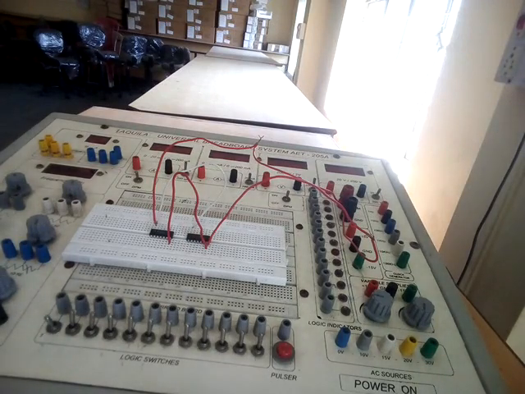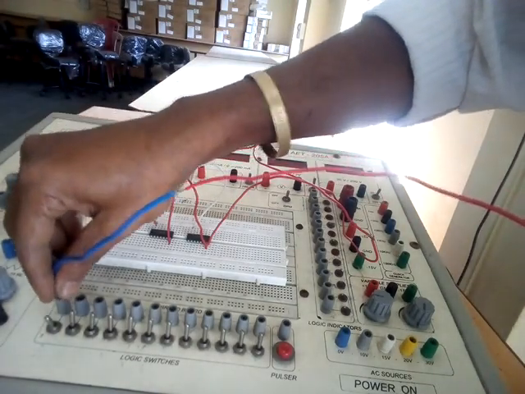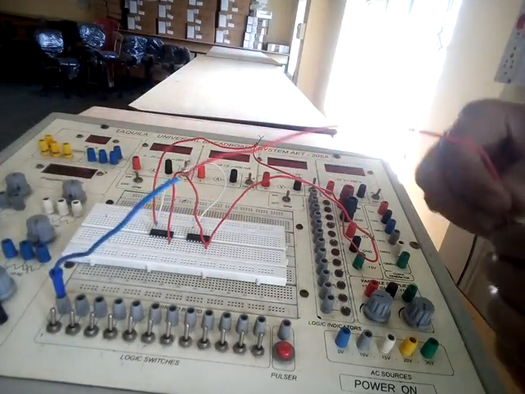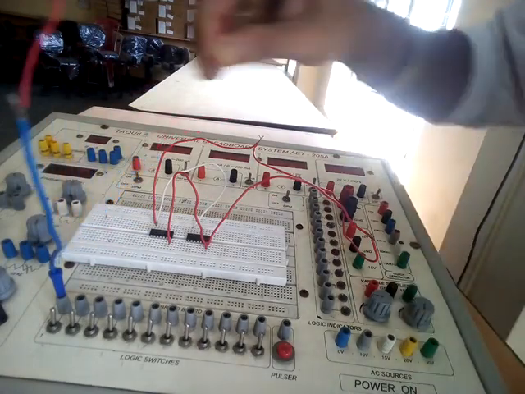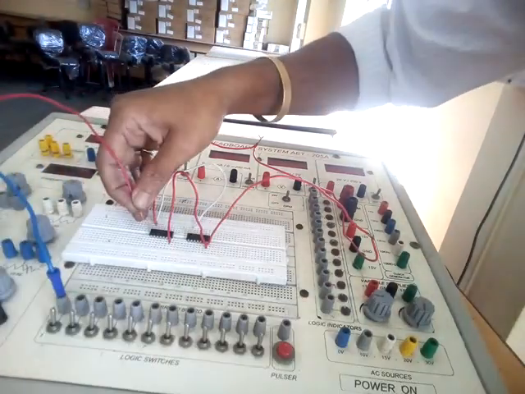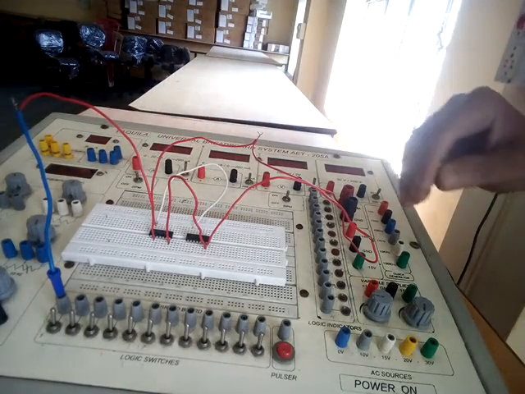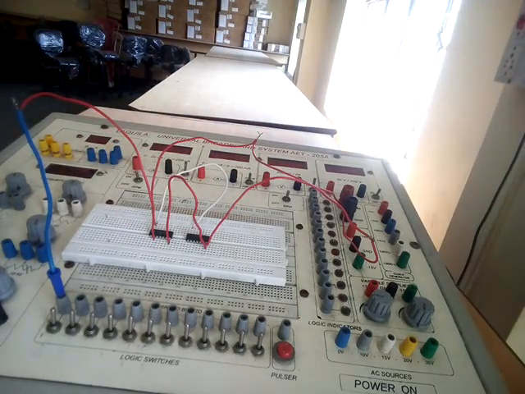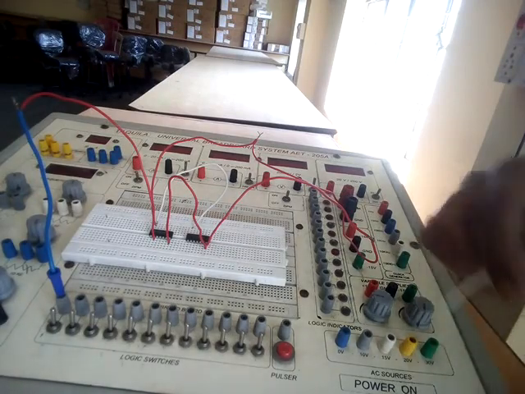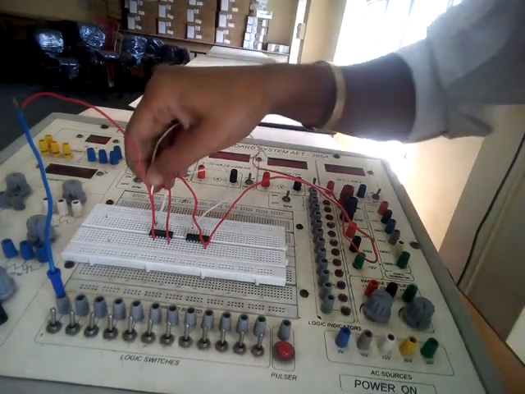Next, we go for the first input, that is J, to pin number 2 of the 3 input NAND, this one. Next, pin number 13 and pin number 3 of the first IC are shorted.